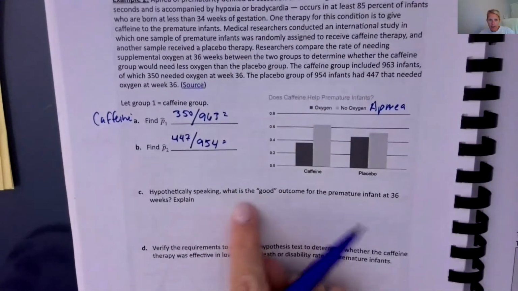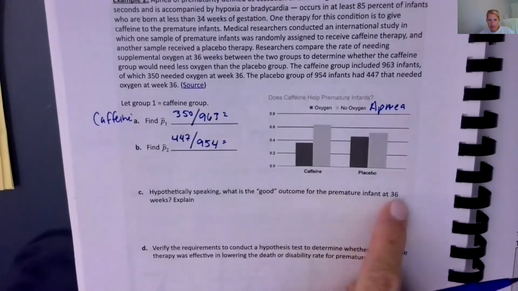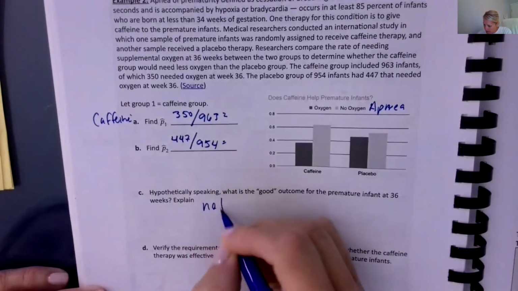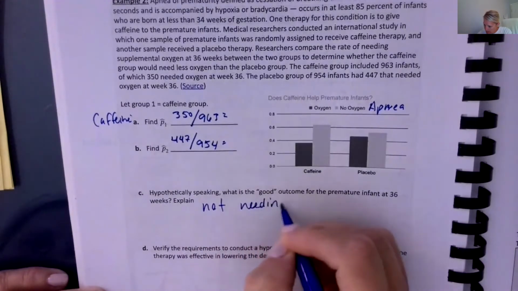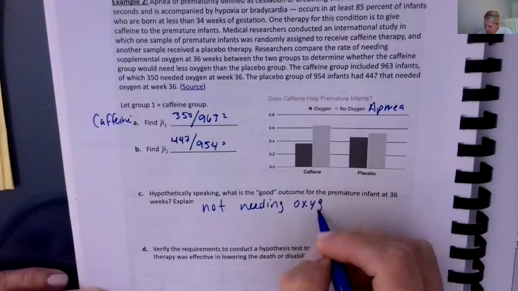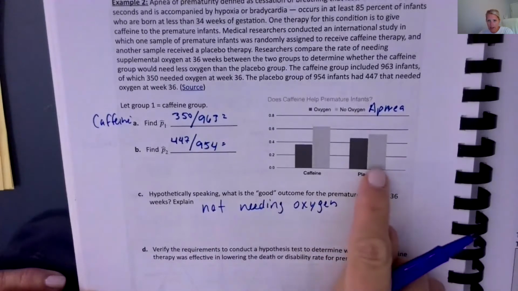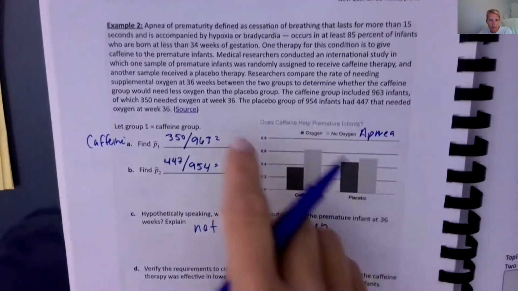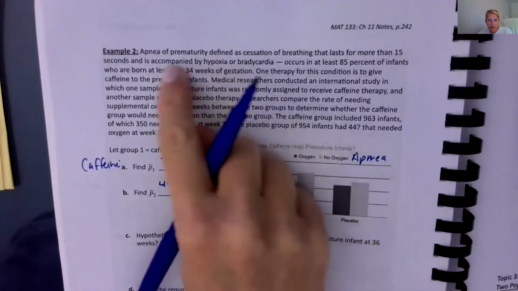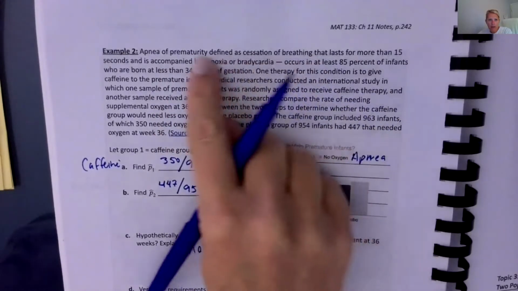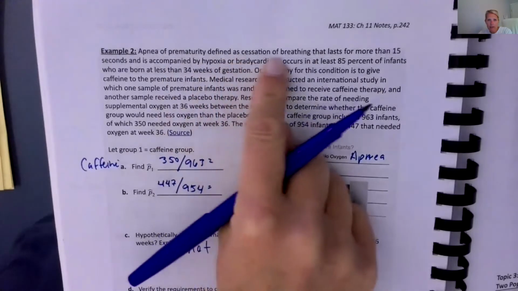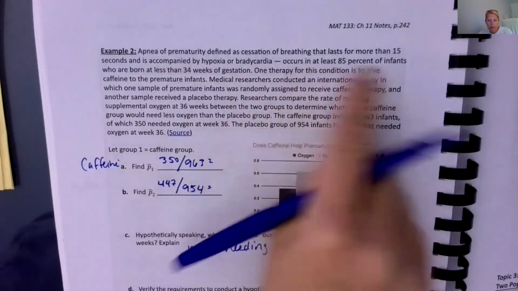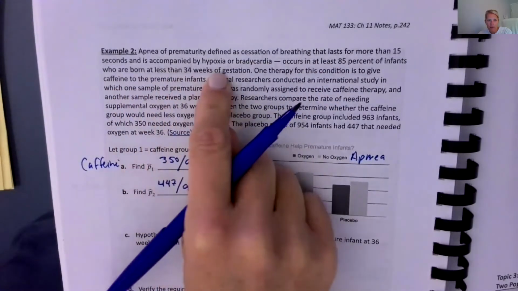So it says, hypothetically speaking, what is the good outcome for the premature infant at 36 weeks? So the good outcome would be not needing oxygen, right? So not needing oxygen. Notice it says apnea of prematurity is defined as cessation of breathing that lasts for more than 15 seconds and is accompanied by hypoxia, occurs in at least 85% of infants who are born at less than 34 weeks of gestation.